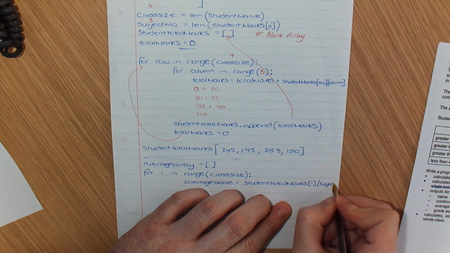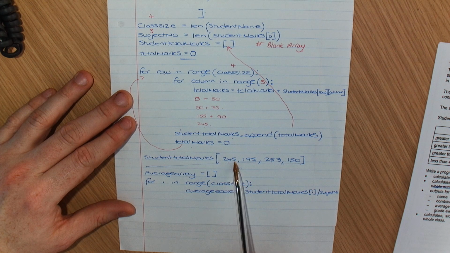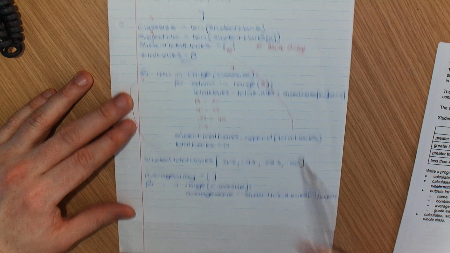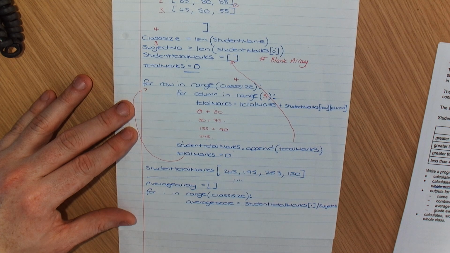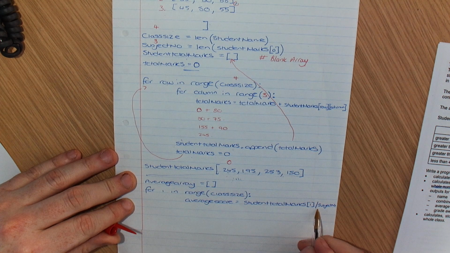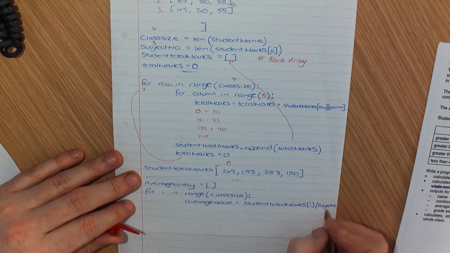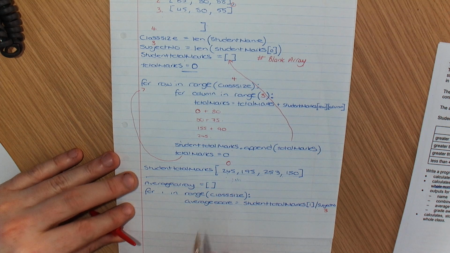So what it would do is go to 245, divided that by 3, which was our subject number. So student total marks, this number here, so we're starting here first, 0, dividing that by 3, and that's what average score is now.